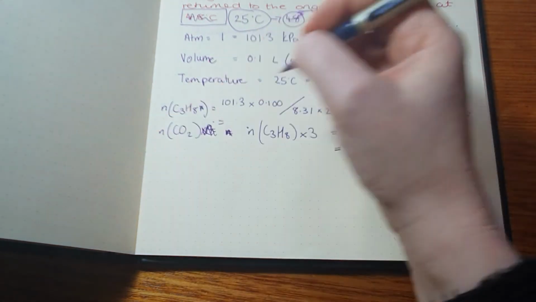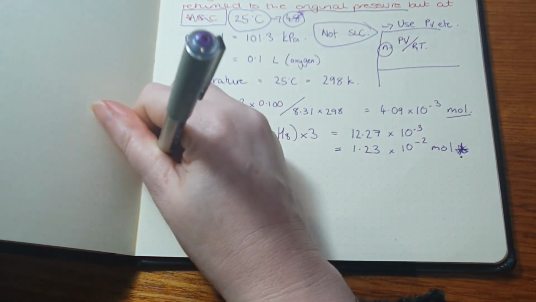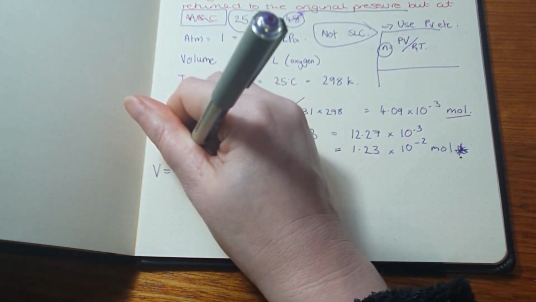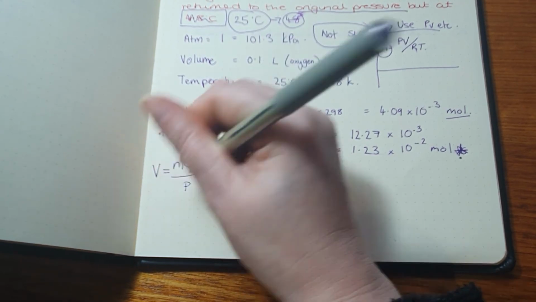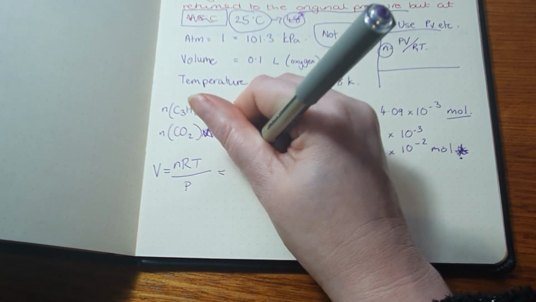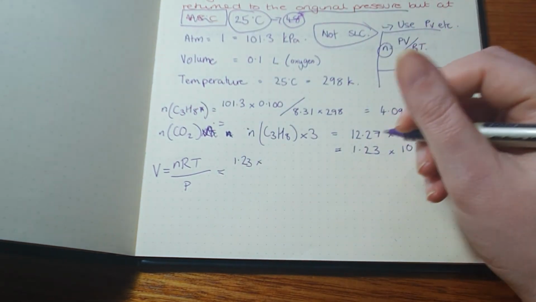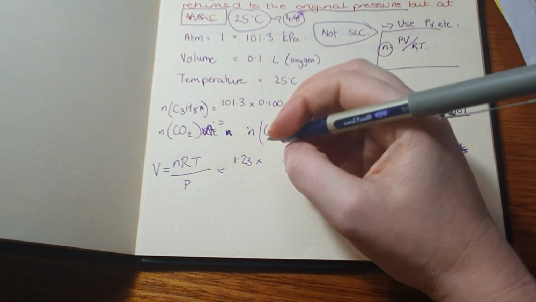So we now need to slot the new values in. We want to find our volume of carbon dioxide, so nRT over P. I would use a pencil, personally, because I'm a messy so-and-so.